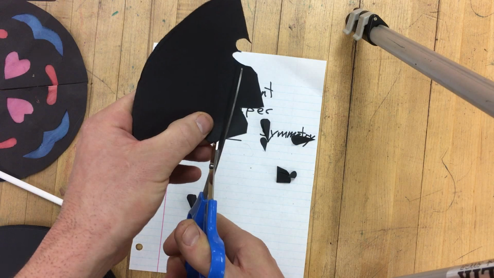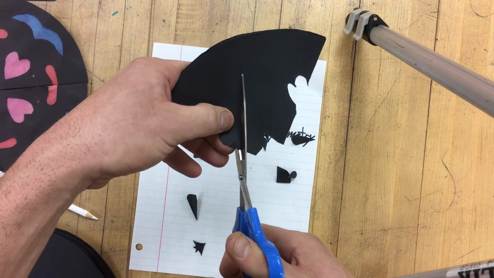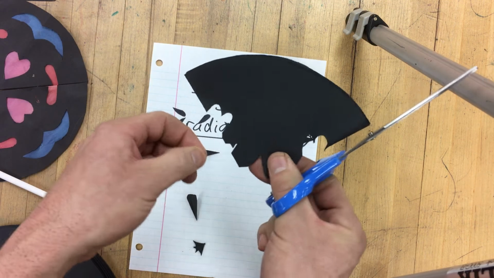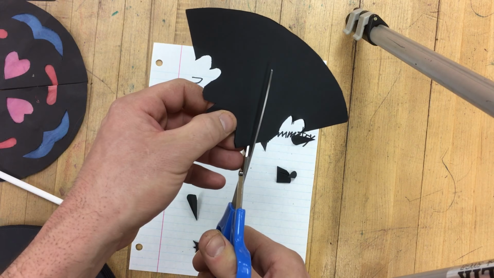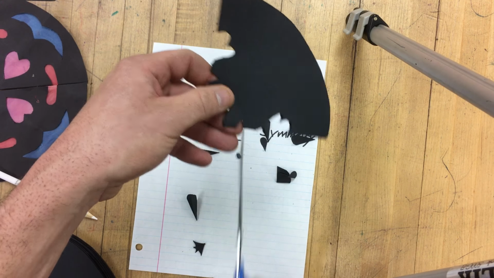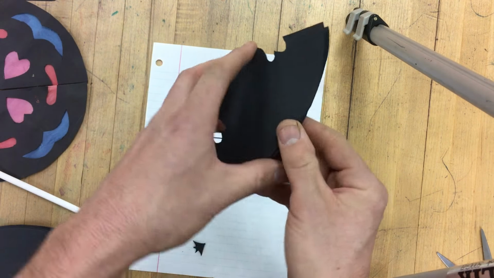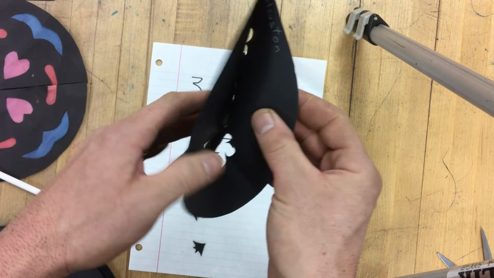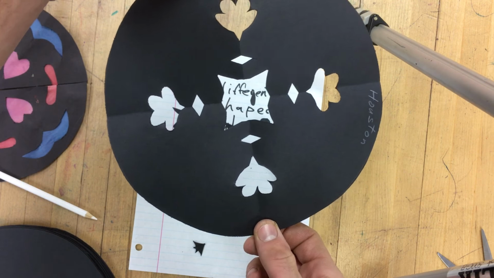And if you want to cut another shape, if you cut triangle shapes, I'm going to repeat it on this side. Okay. Let's unfold it, see how it looks. All right, I like that pretty much.